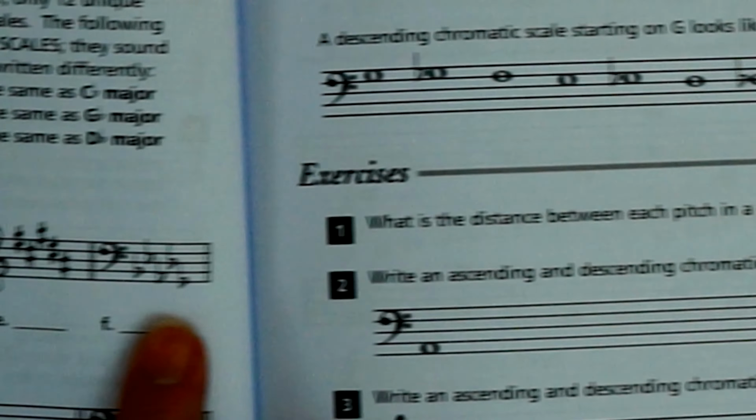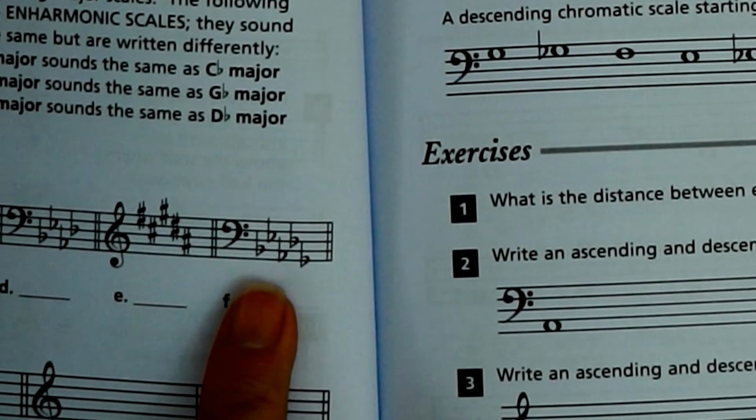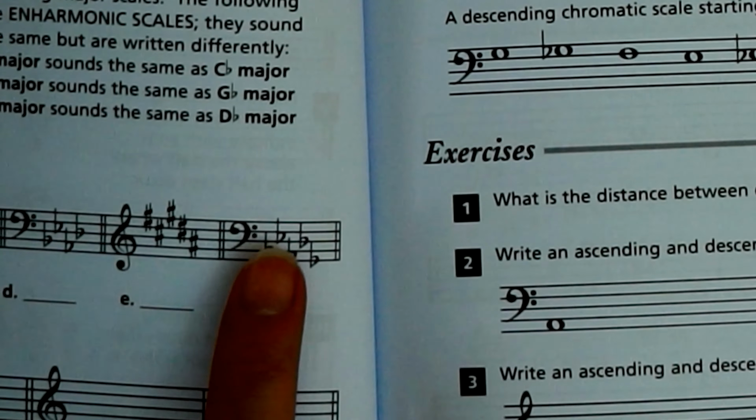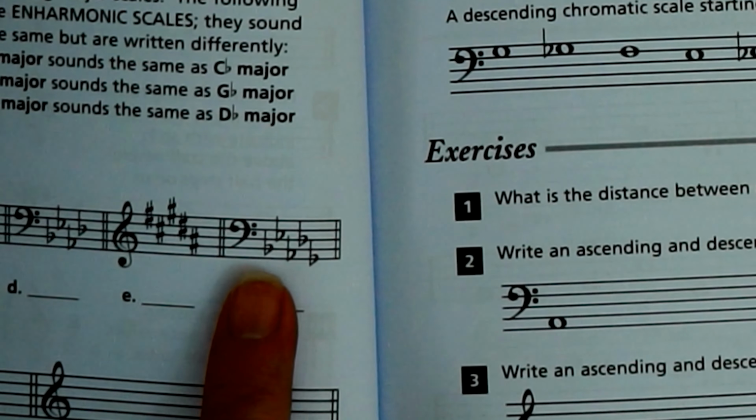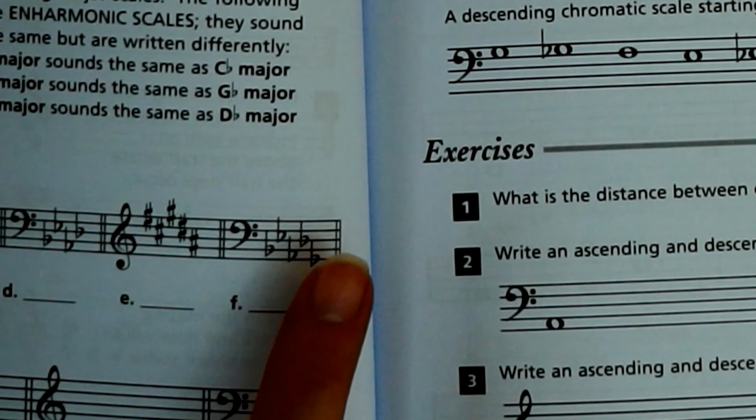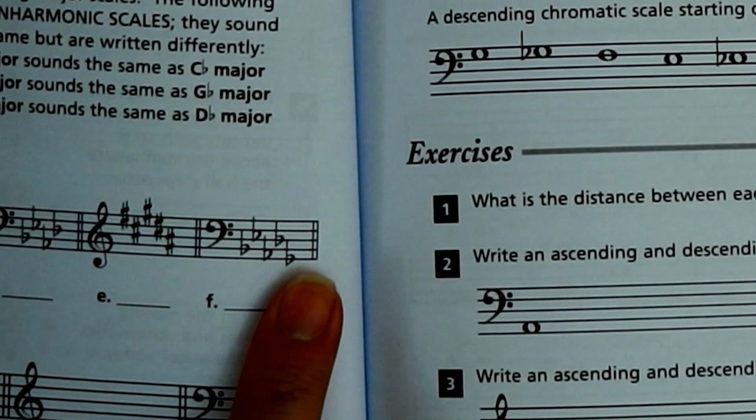Now, we have a flat scale with 5 flats. Well, let's see. Is that a B? That's an E. What are the notes? Who cares? Just say your first 5 in your order of flats. B, E, A, D, G.